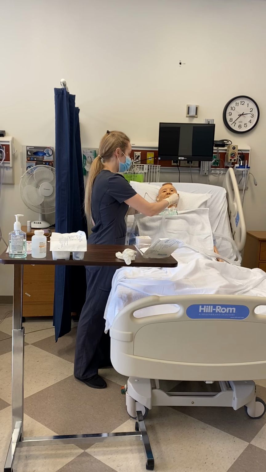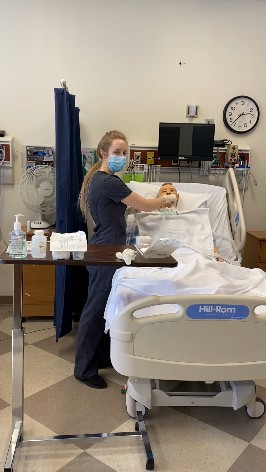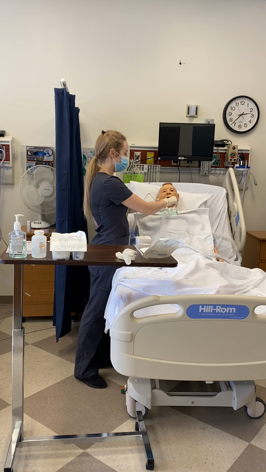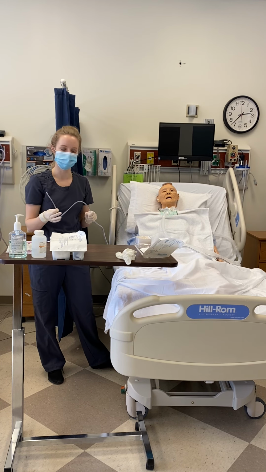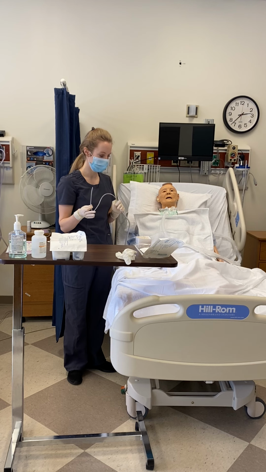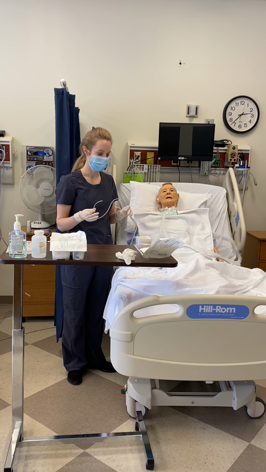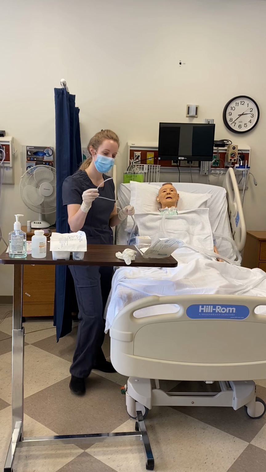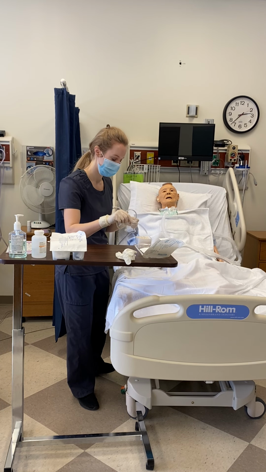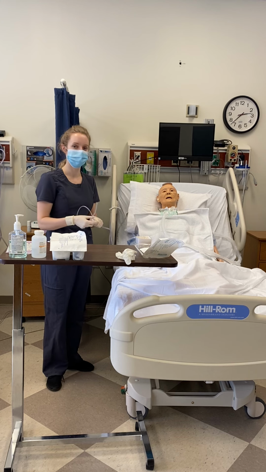But I'm going back in, again, 10 to 15 centimeters, pulling back about 2 centimeters before I apply suctioning for about 10 seconds. So I can do this for a few passes, but I don't want to go for more than about 5 minutes total. And when I'm done, I clean out my tubing and I turn off my suctioning.